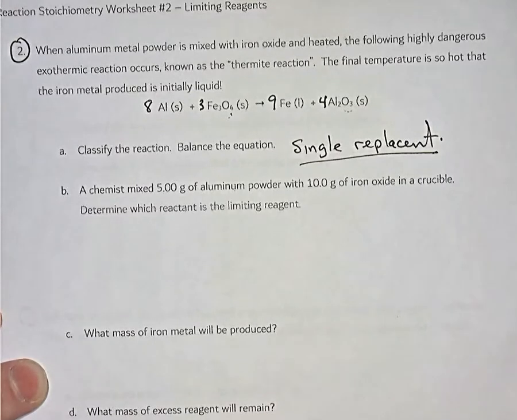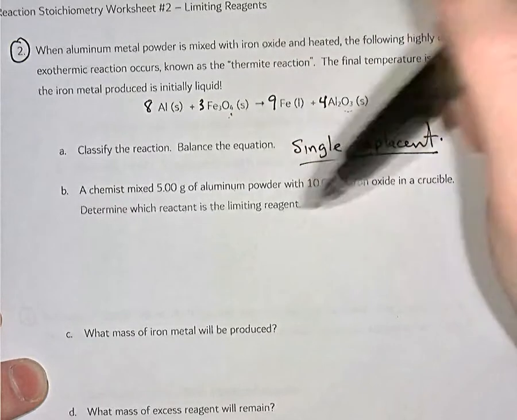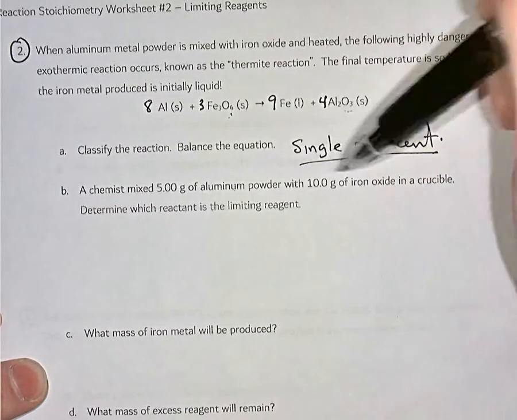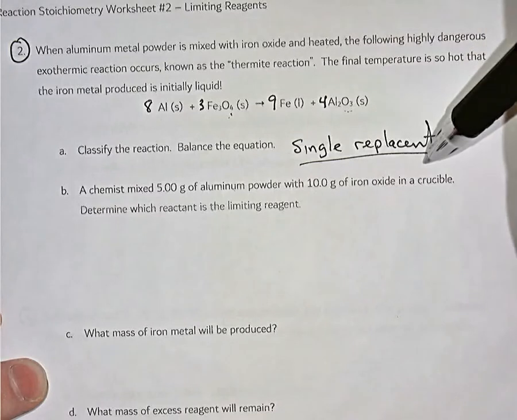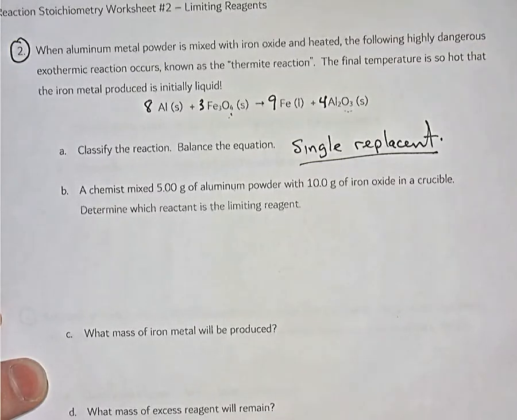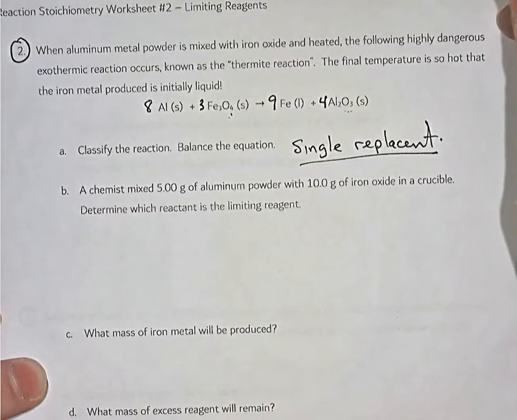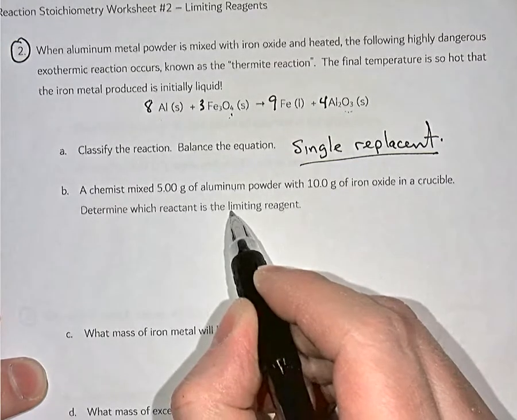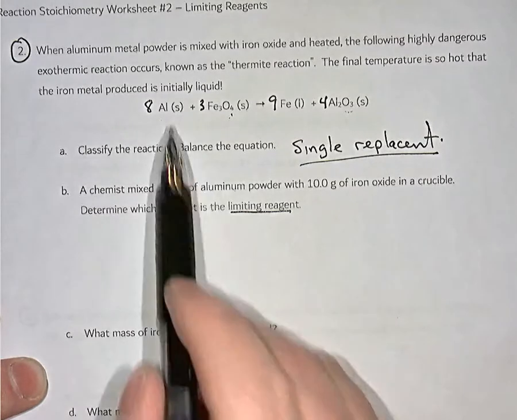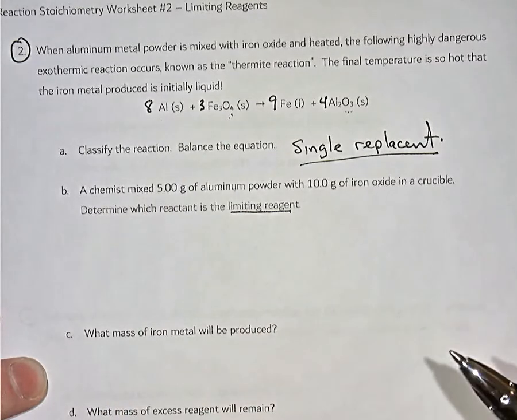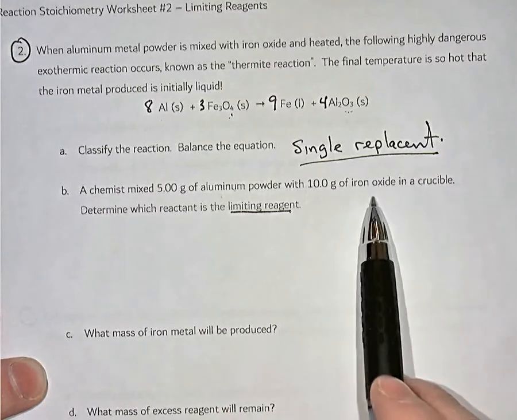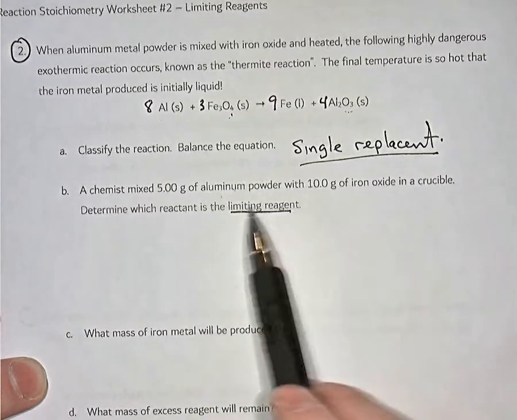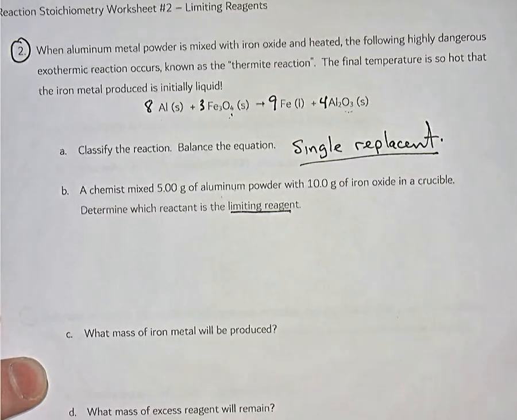Part B says a chemist mixed 5.00 grams of aluminum powder with 10.0 grams of iron oxide in a crucible. Determine which of those two reactants in this experiment is the limiting reagent. Recall that the limiting reagent is the reactant that gets used up first in the chemical reaction. When the aluminum and the iron oxide react, one of those two reactants will get used up before the other one, almost certainly. It's possible that they would both get used up at the same moment, but almost always one of them will run out before the other.